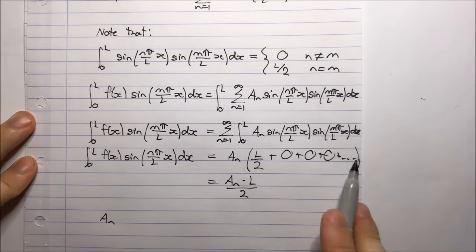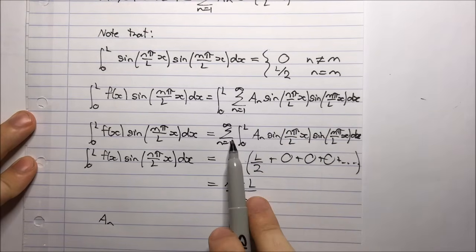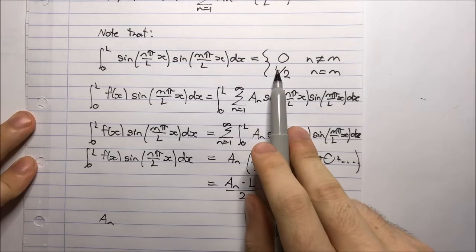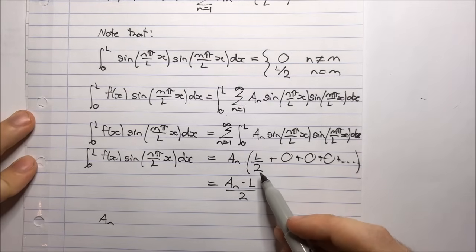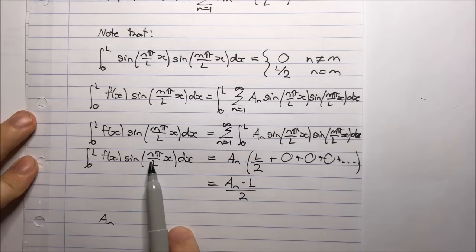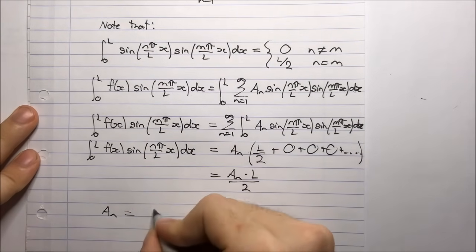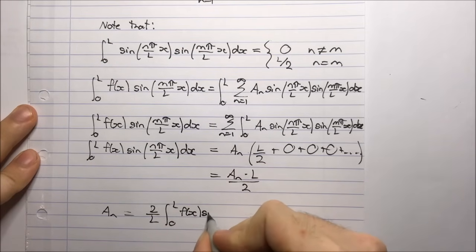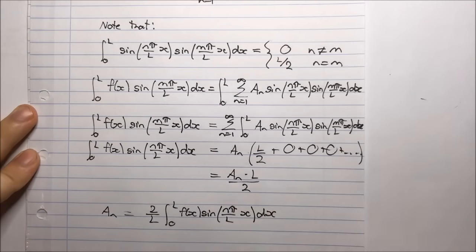What do I mean by that? Well, like we just said, because there are an infinite number of integrals, the only case in which the integral is non-zero, in fact equal to L on 2, is when n is equal to m. So therefore I can make this m equal to n here, and every other term is going to be 0. So a n is going to be equal to 2 on L, the integral from 0 to L, f of x sine of n pi over L x dx.